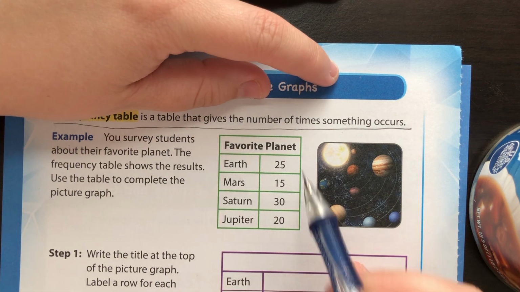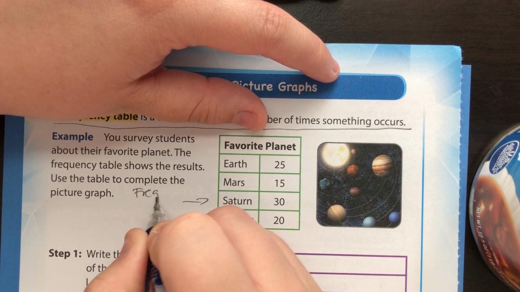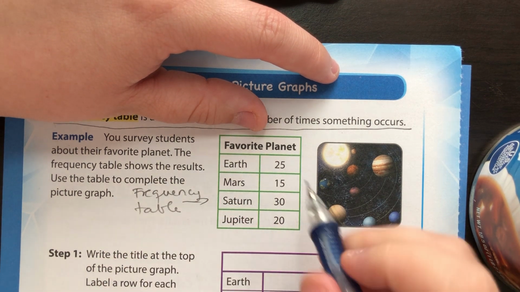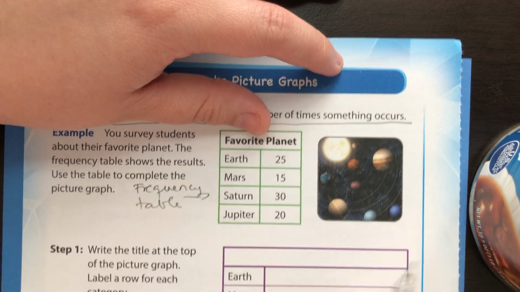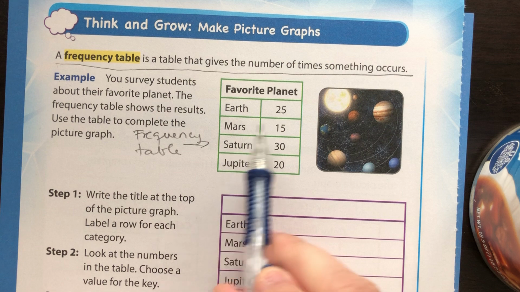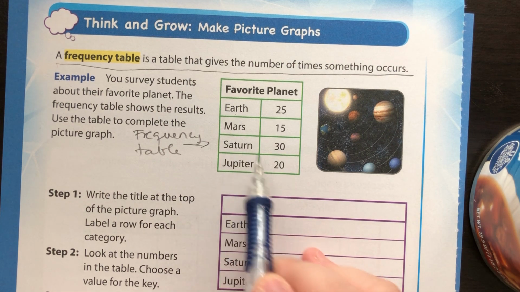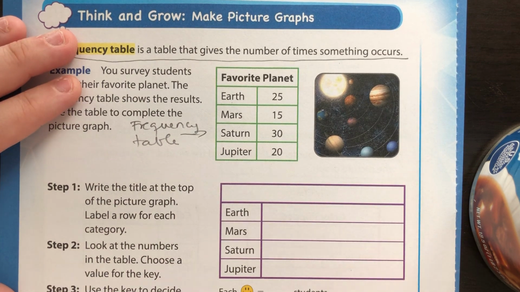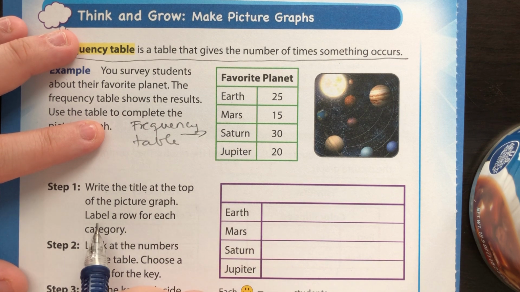So they're going to give you a frequency table, which is what this is. This is a frequency table. And it's going to have the information you're going to need in order to build your picture graph, okay? So 25 people said Earth was their favorite planet, 15 said Mars, 30 said Saturn, 20 said Jupiter. So now, this is what you have to do. Step 1, write the title at the top of the picture graph. Label a row for each category.